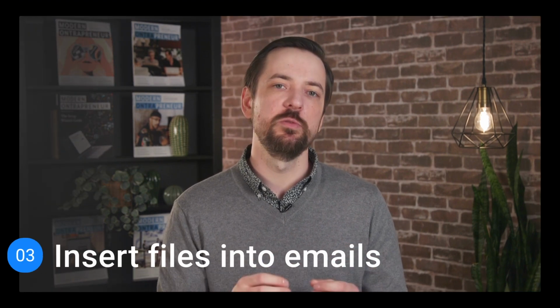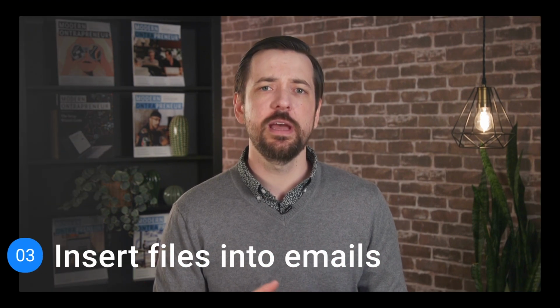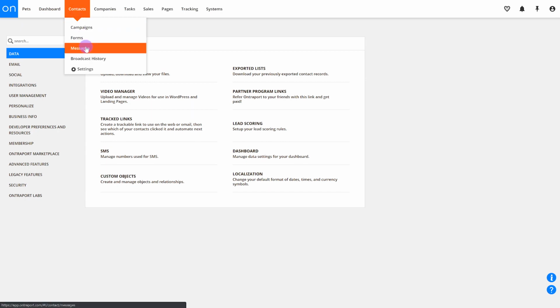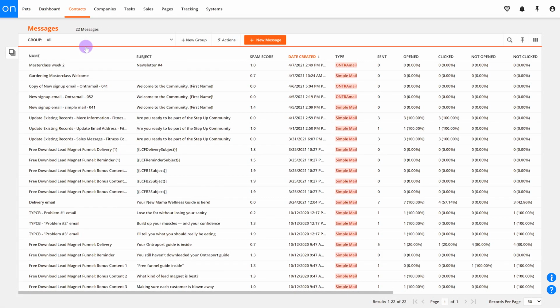Okay, now that you've got your files uploaded and organized, you can insert them into an email. As I mentioned before, it's a good idea to use download links whenever you can instead of attachments, which can look spammy to your email providers. So, find the message you want to add your file to in the message collection and hit Edit.